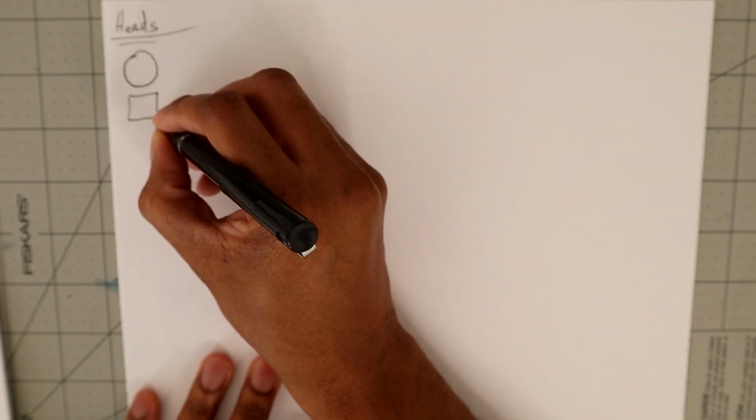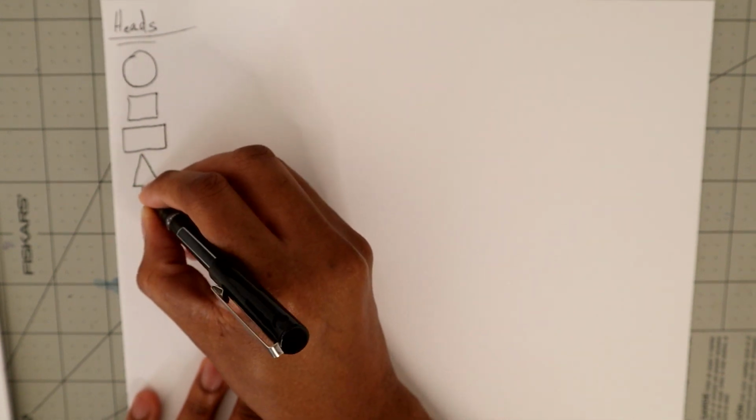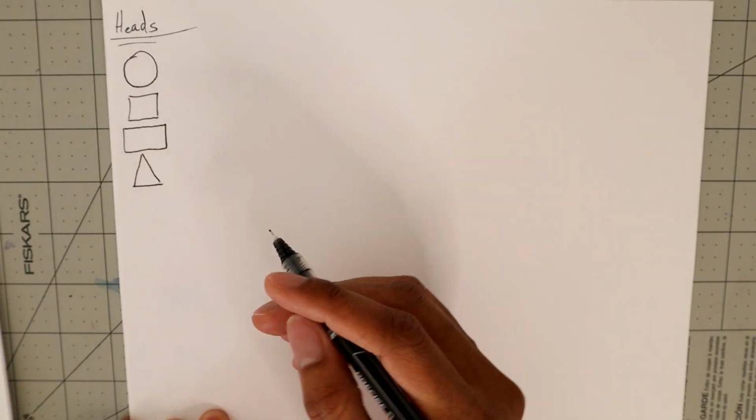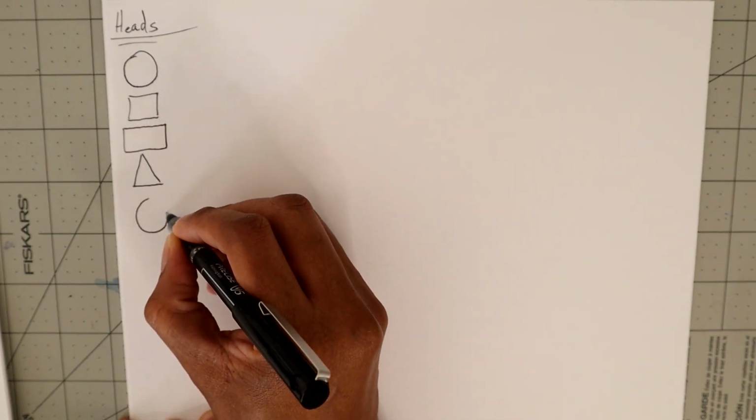So last week, we went over shapes, simple shapes, and then more complex shapes as being the underlying structure of everything you see in the real world.